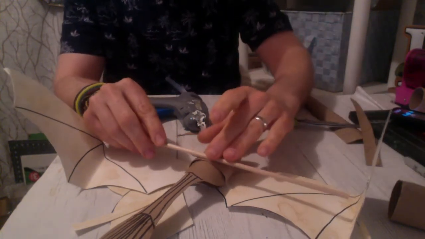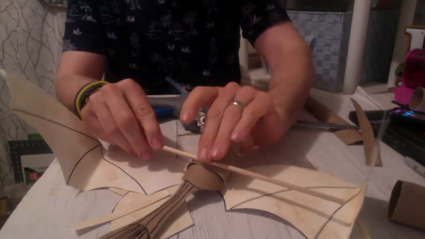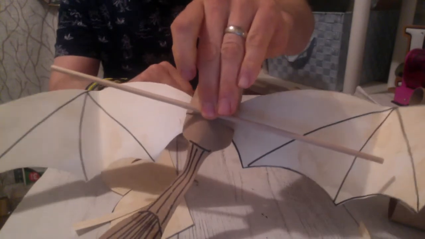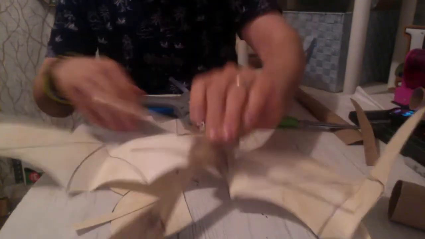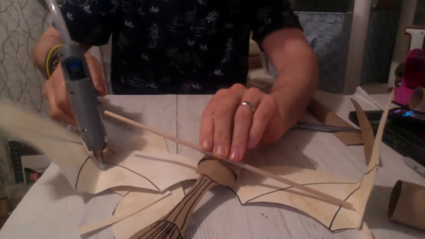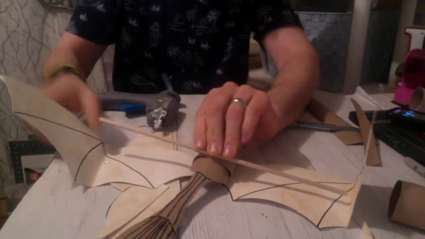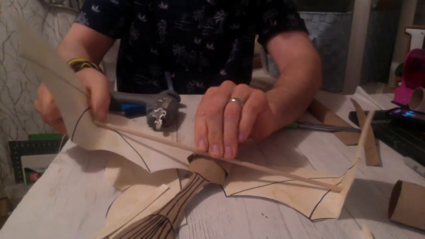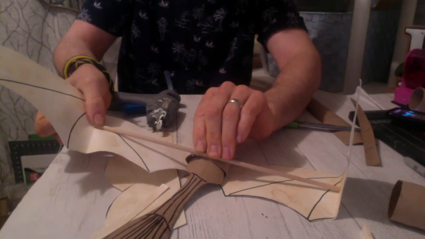So what I'm going to do is hold that there on the bottom, and I'm going to take some glue. I might actually tape that, I think.